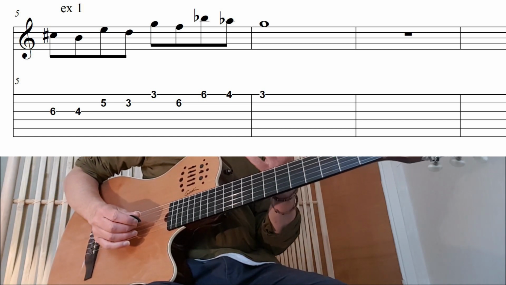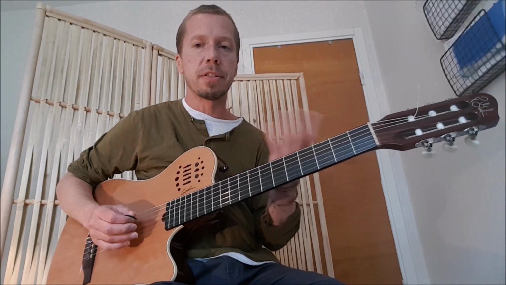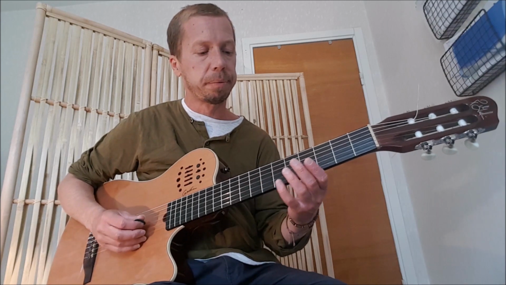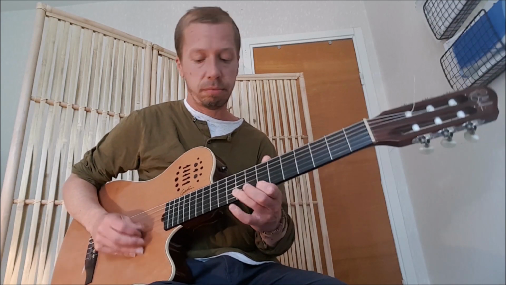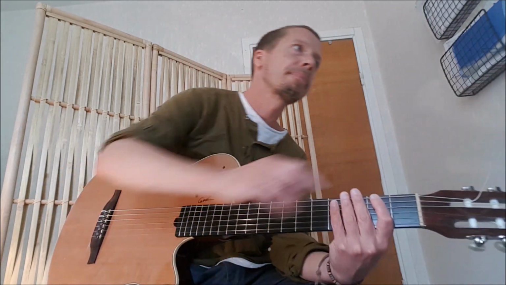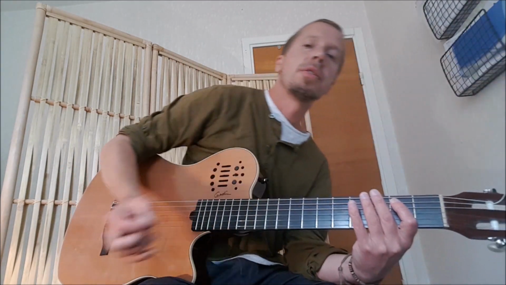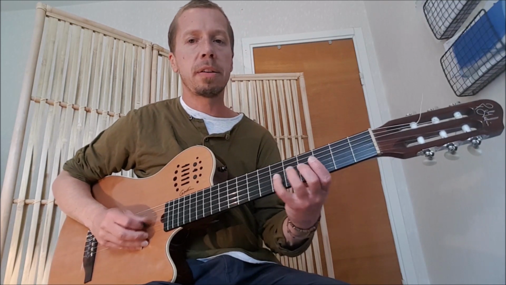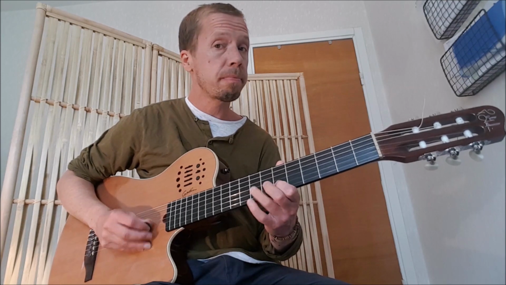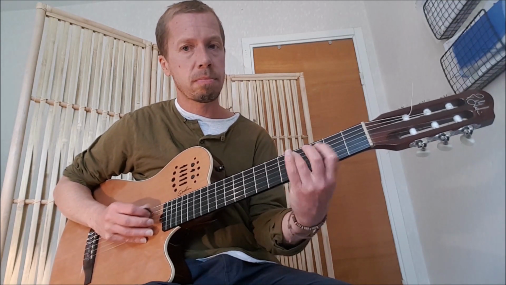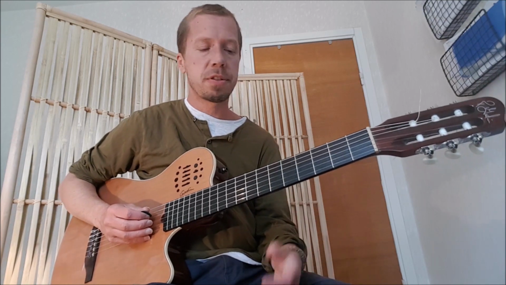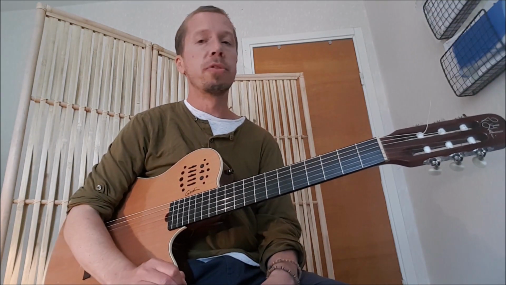You could also move that idea in other intervals because of the diminished or the symmetrical nature of this scale. So there, instead of moving the idea in thirds, I moved it in tritones. You could get more adventurous, but let's move on to the next lick.